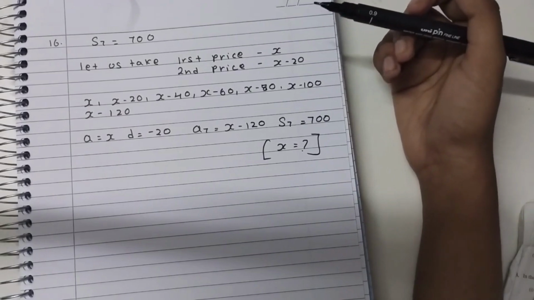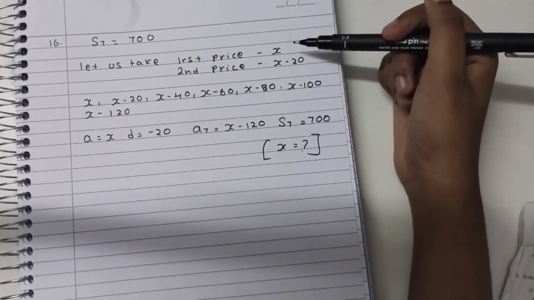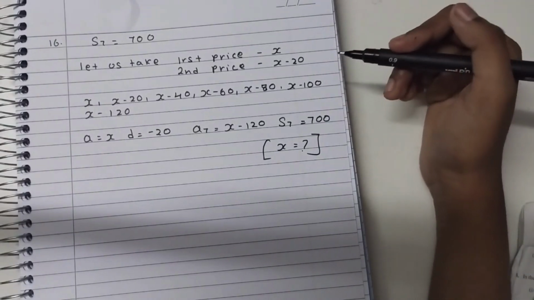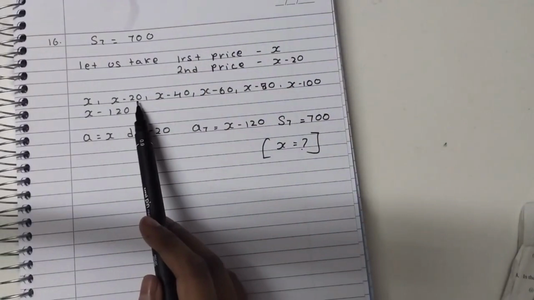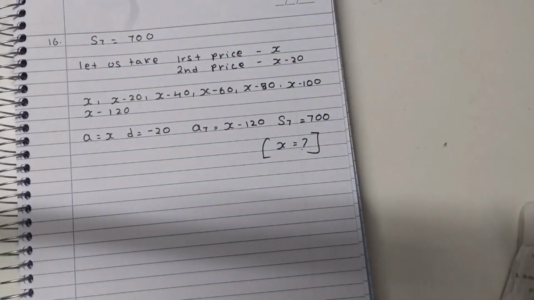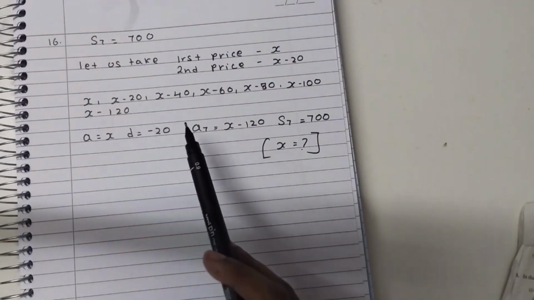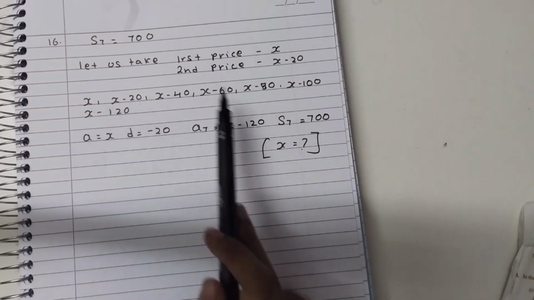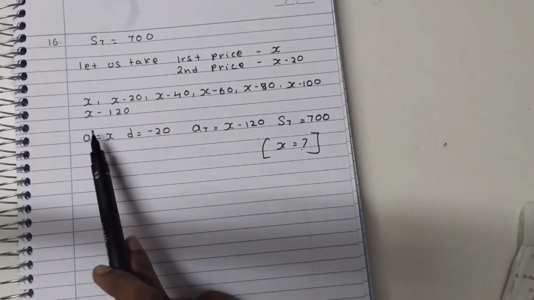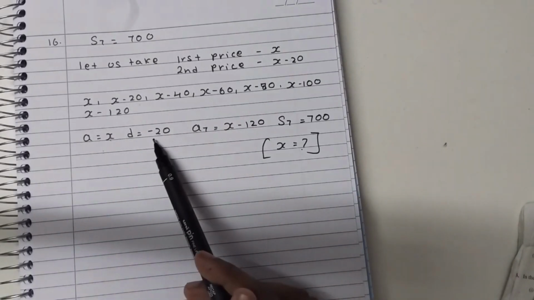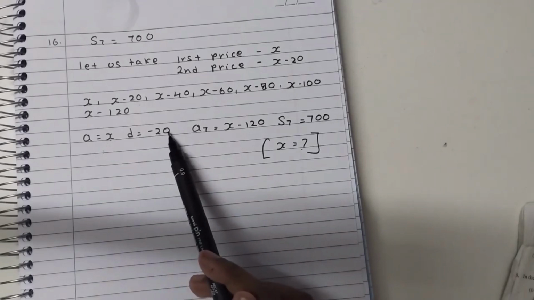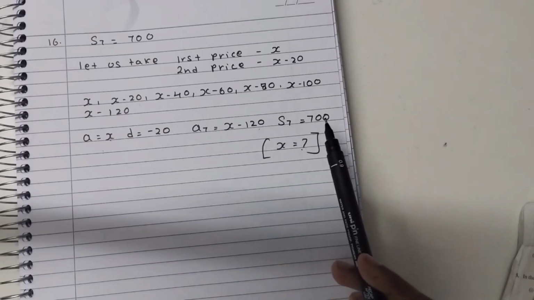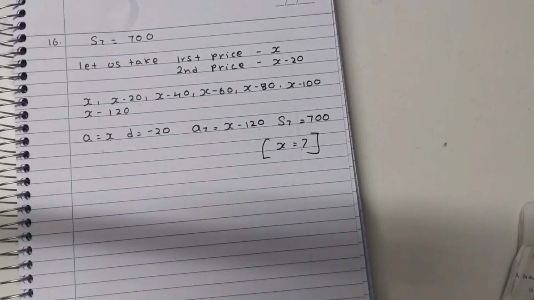And since 7 cash prizes are given, we can assume that the first prize to be X, and they've given that the next prize is 20 rupees less than the first prize. So the second prize would be automatically X minus 20. And similarly, the third prize would be 20 less than the second prize, so X minus 40 and so on, up to X minus 120, which is the seventh prize. So here this forms an AP. Here we will also know that the value of A is equal to X, the value of D is equal to negative 20, the value of A7, which is equal to X minus 120, and the value of S7 is equal to 700. We need to find the value of X.